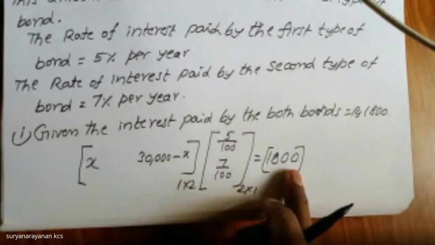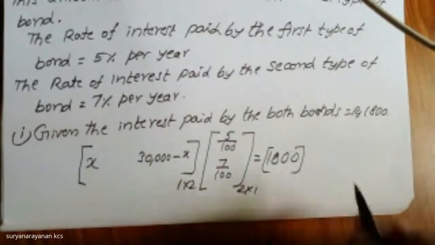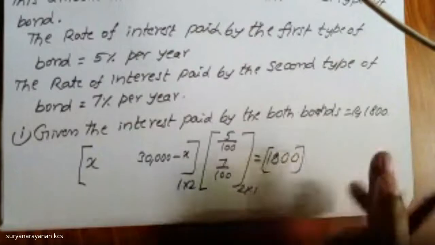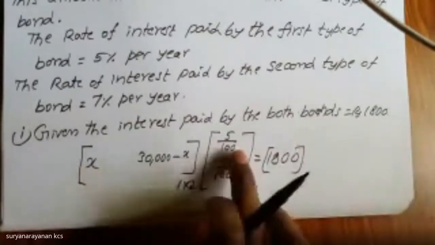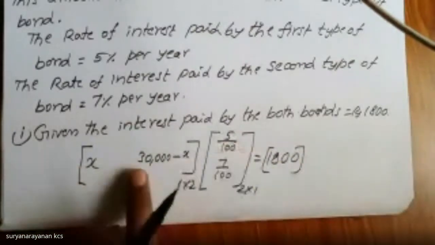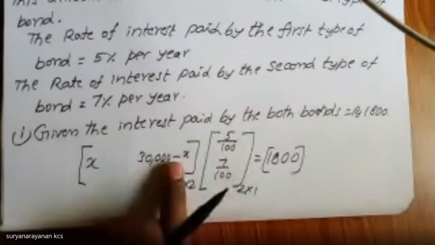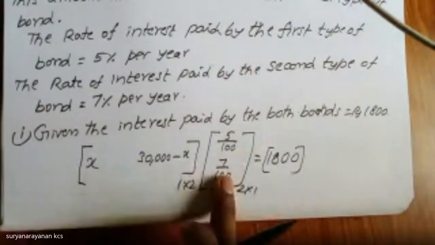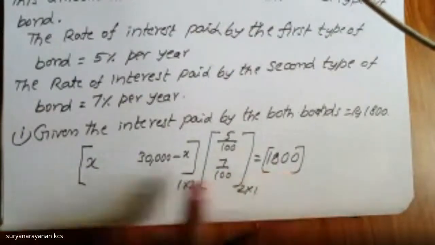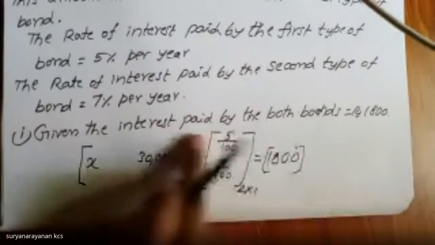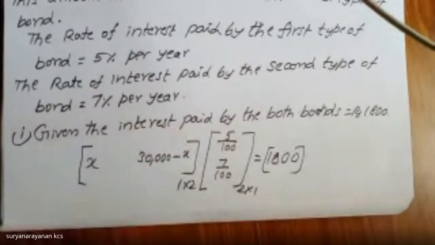x into 5 by 100 plus (30,000 minus x) into 7 by 100 is equal to 1800. That is the actual statement. Yes or no? That amount into rate of interest plus the second bond investment into its interest, 7 by 100, is equal to 1800. So we wrote that complete statement in the form of matrix multiplication.